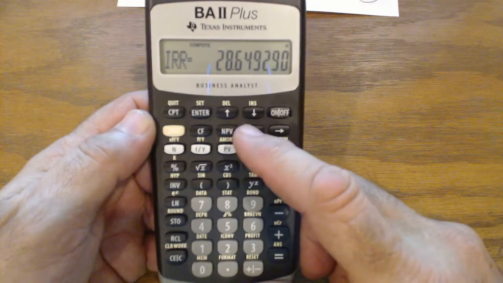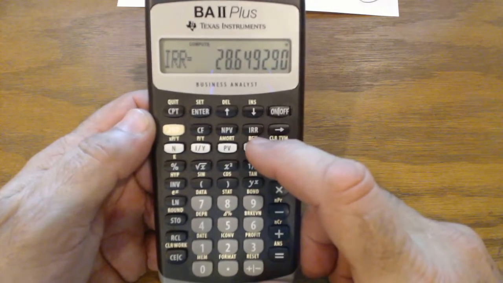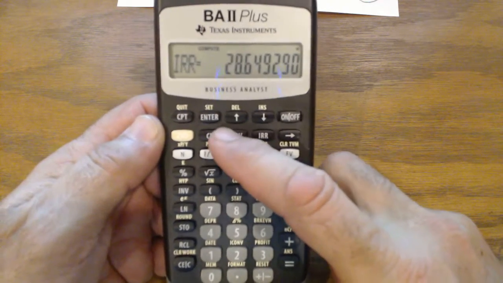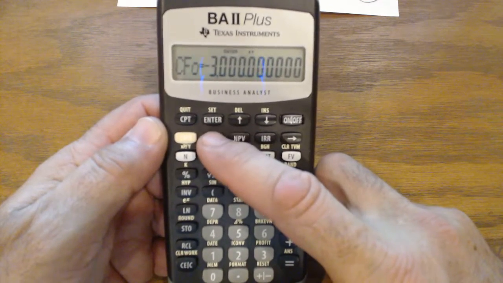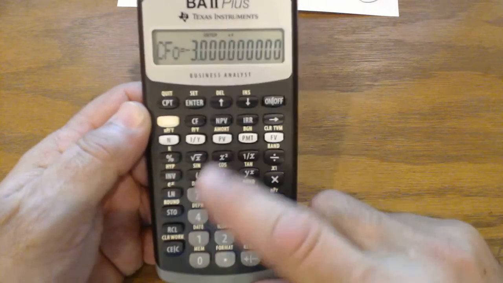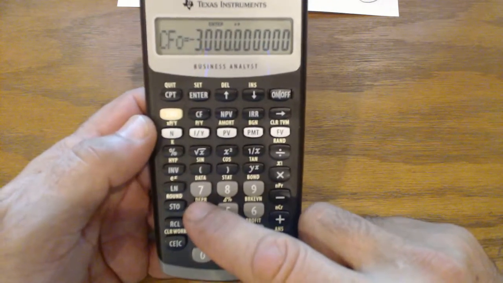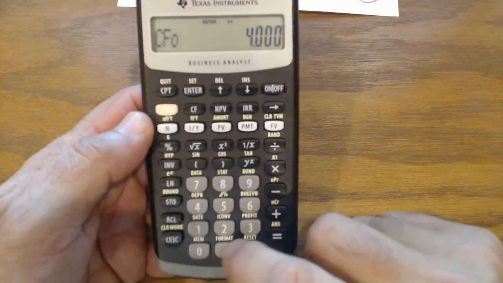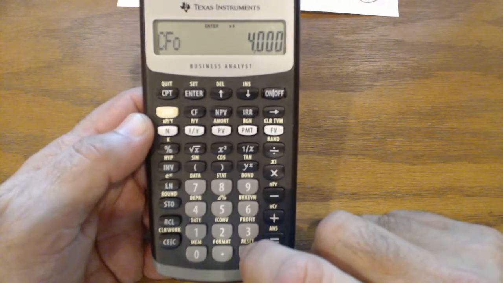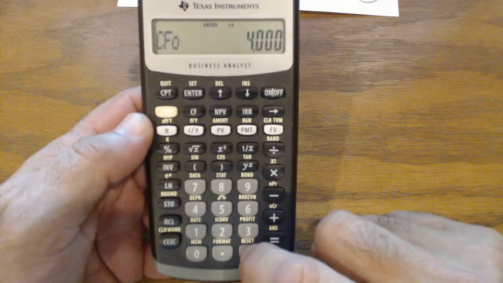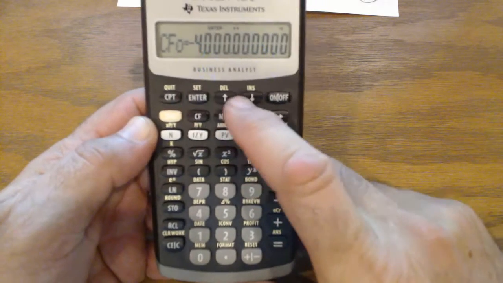You've got those same cash flows, but say what if the initial cost is $4,000? So instead of recalculating all that, hit cash flow. Instead of the 3,000, we want 4,000. Remember, this is CF0, so it is negative. Remember, your calculator stores all the other numbers, so those other numbers are still in there. Hit enter.